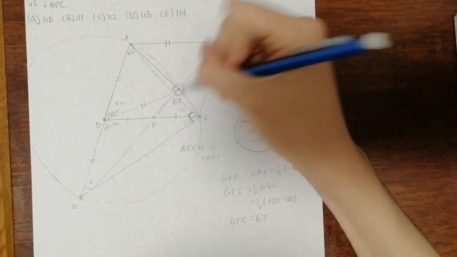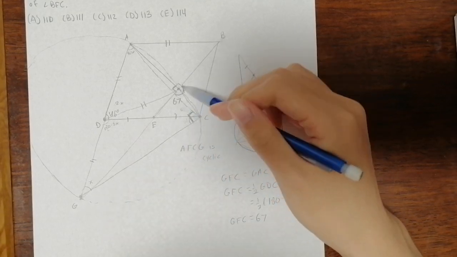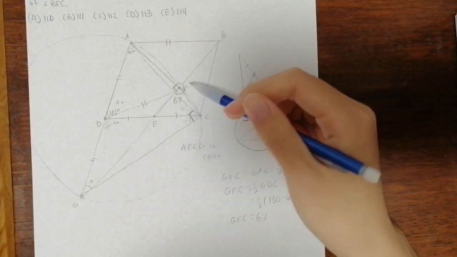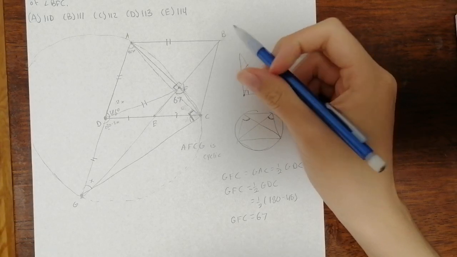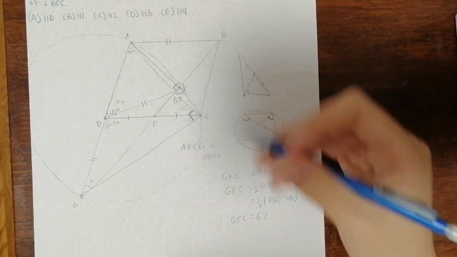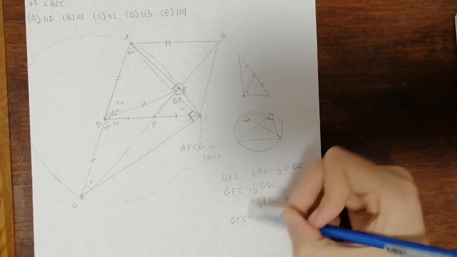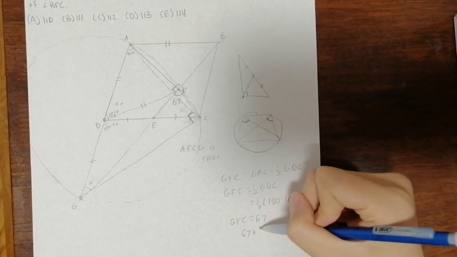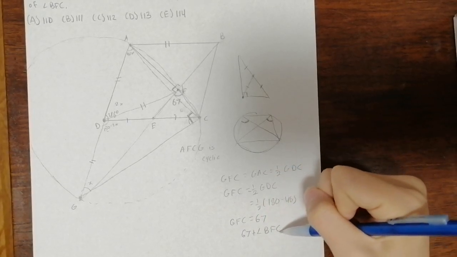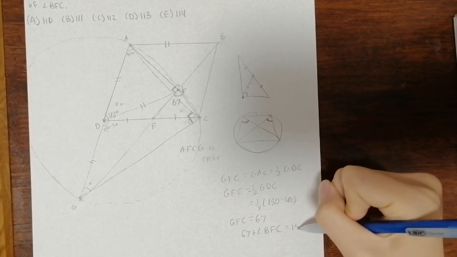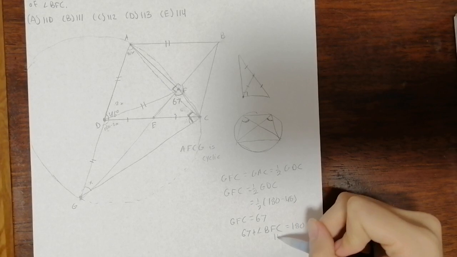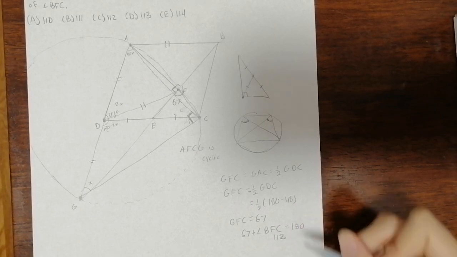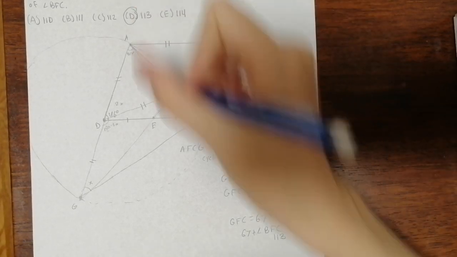And BFC plus GFC is 180 because it's a line. So then we have 67 plus angle BFC, which is what we're looking for, is 180. So BFC is 113 degrees. And that's going to be our answer, which is answer choice D.